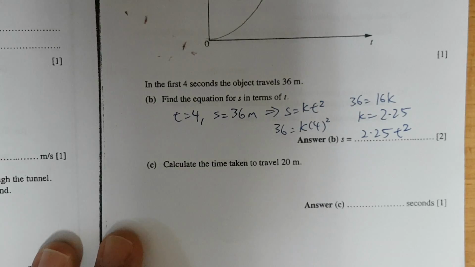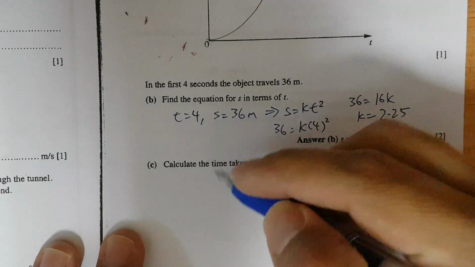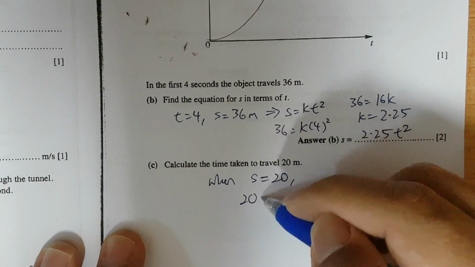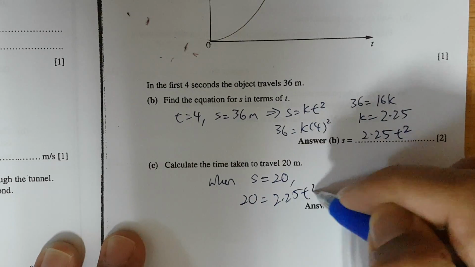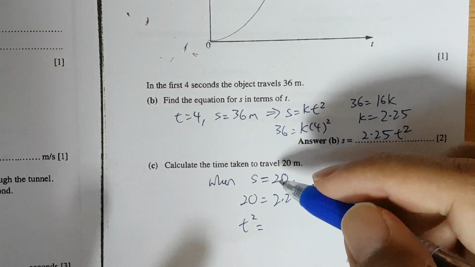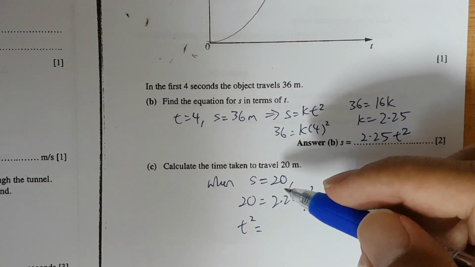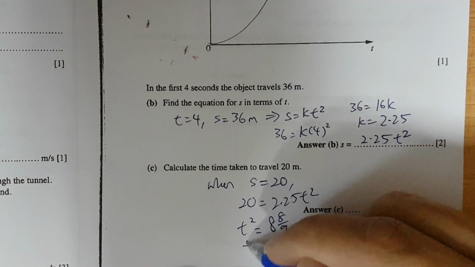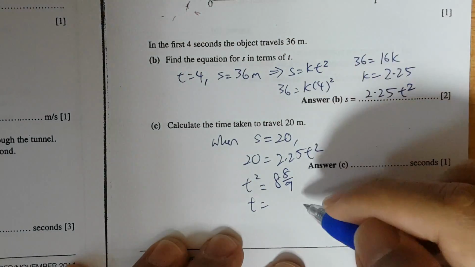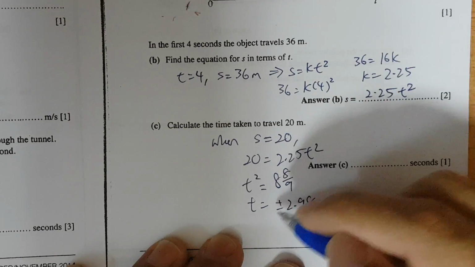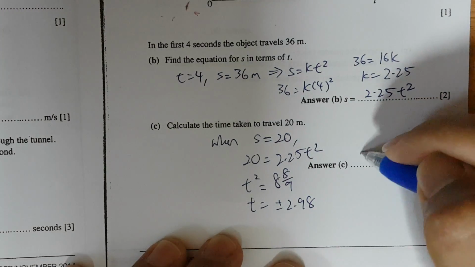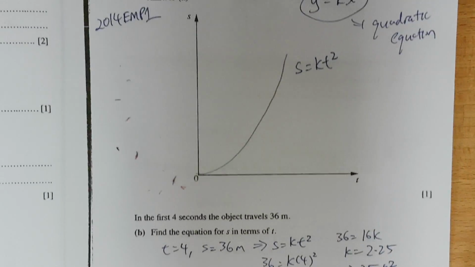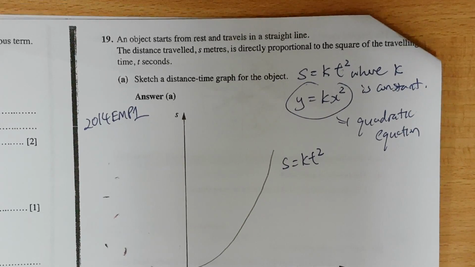And calculate the time taken to travel 20 meters. So when s equals 20, 20 equals 2.25 t squared. t squared equals 8 over 9. So t equals plus or minus 2.98. Of course, time cannot be negative, so you take the positive time, which is 2.98 seconds. That's the answer. It's a 2014 paper 1.